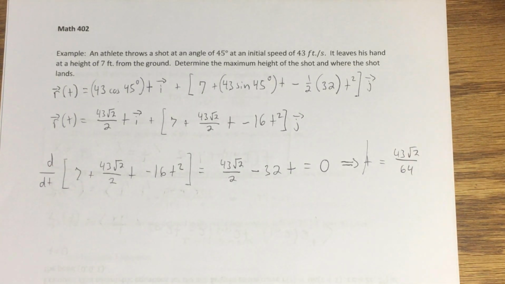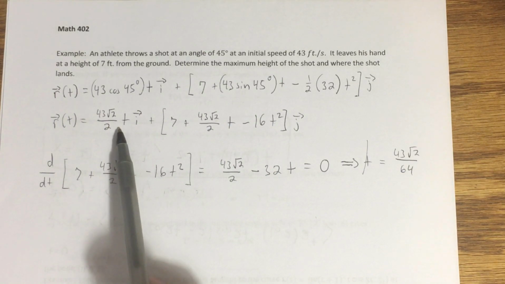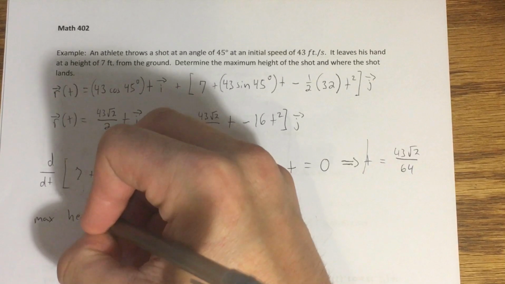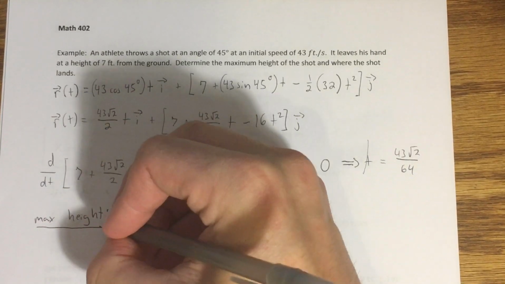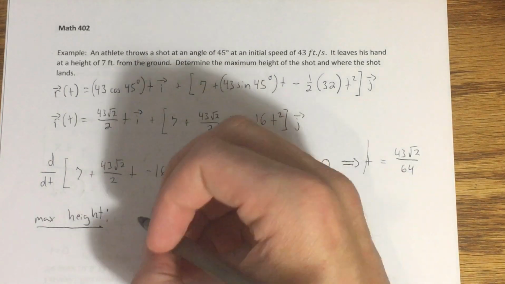That would represent that maximum height. There's not really any purpose behind plugging it into the entire function because the i component's not important. So the maximum height then is going to be whatever I get from plugging this in for t right here.